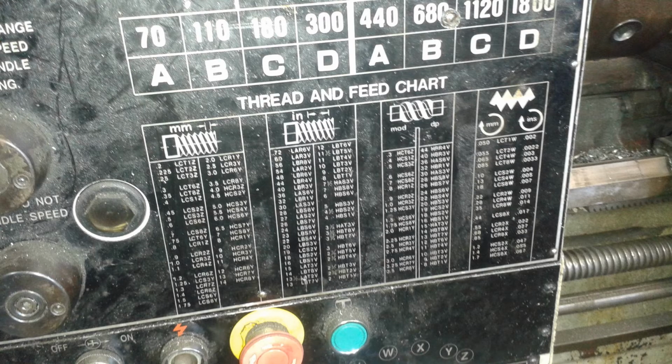Pictured is a feed rate selector table from a center lathe. We can select thread pitch for metric screw cutting and threads per inch for imperial screw cutting. We can also select feed rates in millimeters per rev and inches per rev for general turning applications.